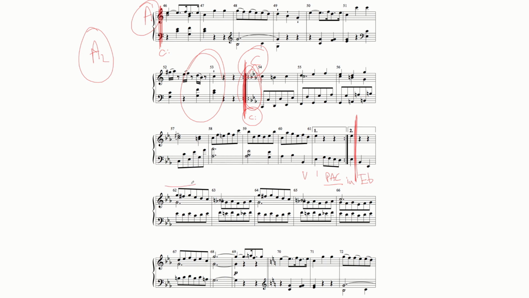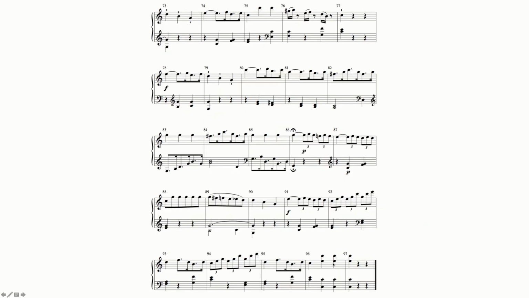And then we have a transition, a back transition or a retransition, and here we have the A part again, A double prime or A3 in some books, in C major, and without repeat sign, without reprise, also not a written out reprise. This is the second part of A section, and it ends here.